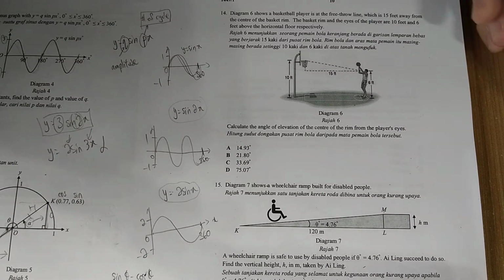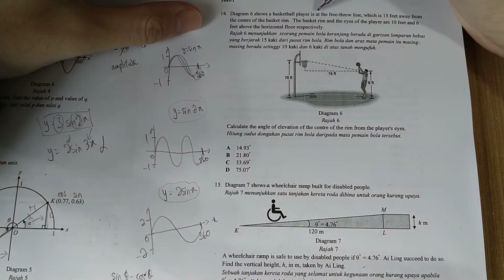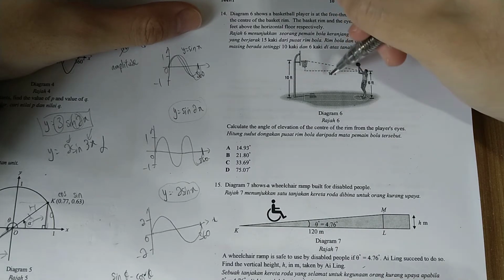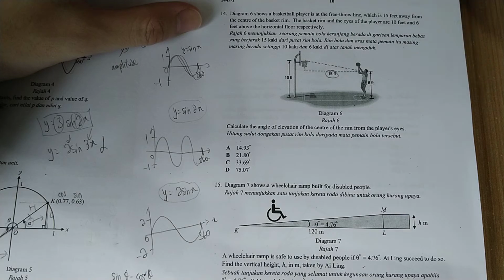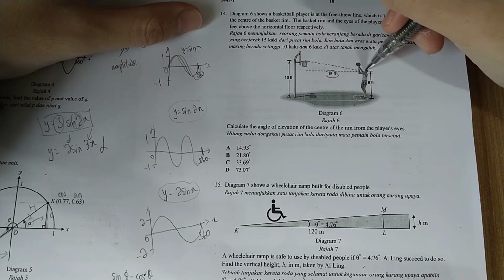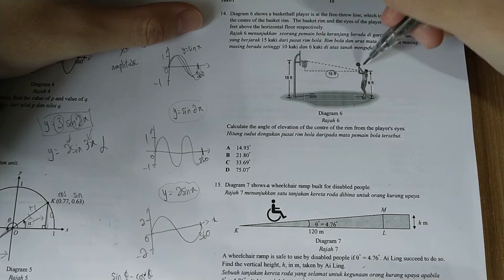14 is quite simple. Diagram 6 shows a basketball player at a free throw line, which is 15 feet away. Okay, it doesn't use cm, it uses feet, but it doesn't make any difference. You just do the same thing, okay? So, 15 feet away from the center of the basket rim. So this is the basket rim. Obviously he's looking up lah. He's looking up to the basket rim.